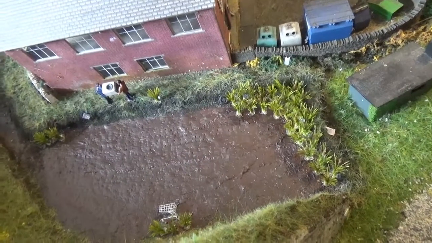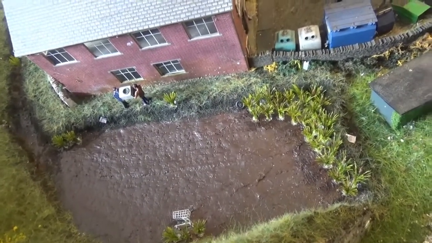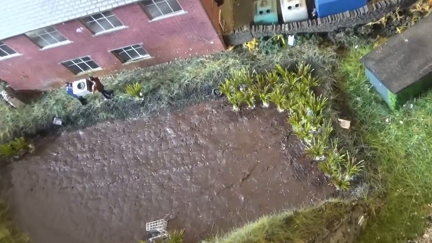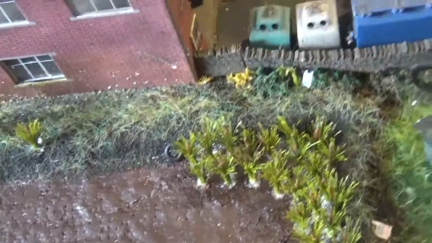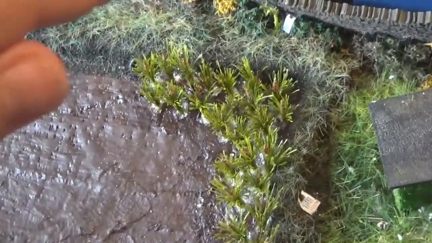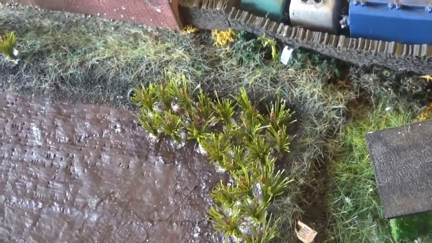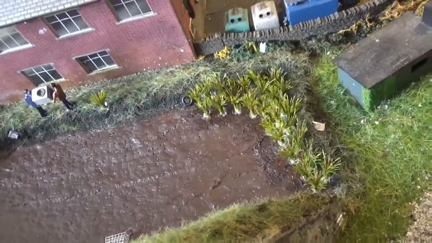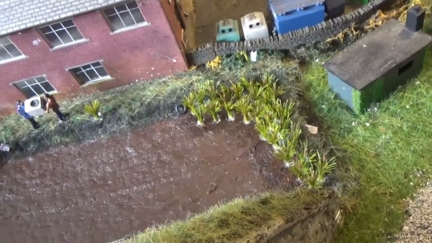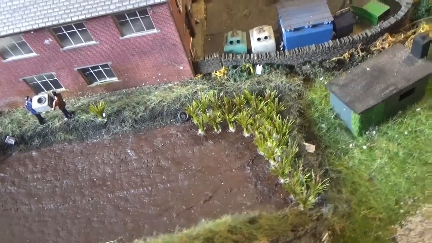What I've also done is I've used some of the bulrushes from that second pack to add to this end of the pool. Some of them have been used to fill in a few gaps which were around here, and I think that now they look a lot more natural than they were before, because there wouldn't really be gaps between them, they'd all be growing close together.